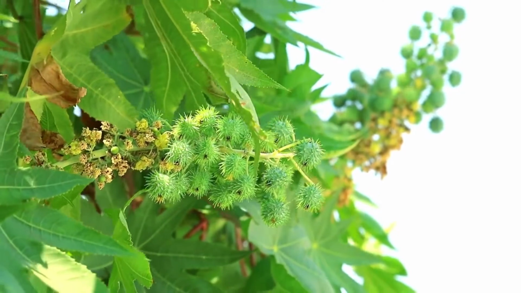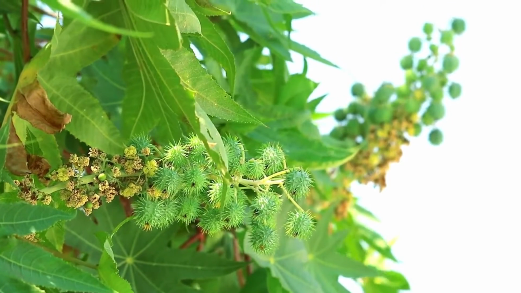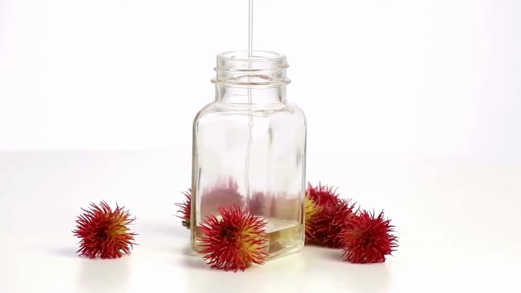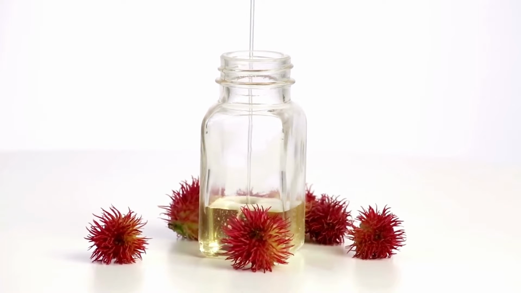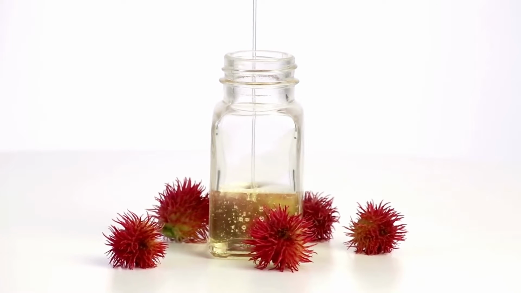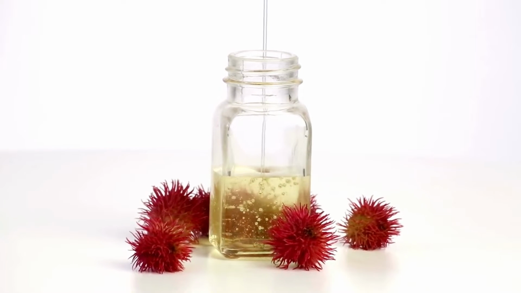Castor oil is a triglyceride, composed of fatty acids. The three fatty acids are ricinoleic acid, linoleic acid, and oleic acid. Castor oil is unique in that it contains more ricinoleic acid than any other oil. Ricinoleic acid is responsible for the laxative effects of castor oil. Castor oil is used as a laxative to stimulate bowel movements.